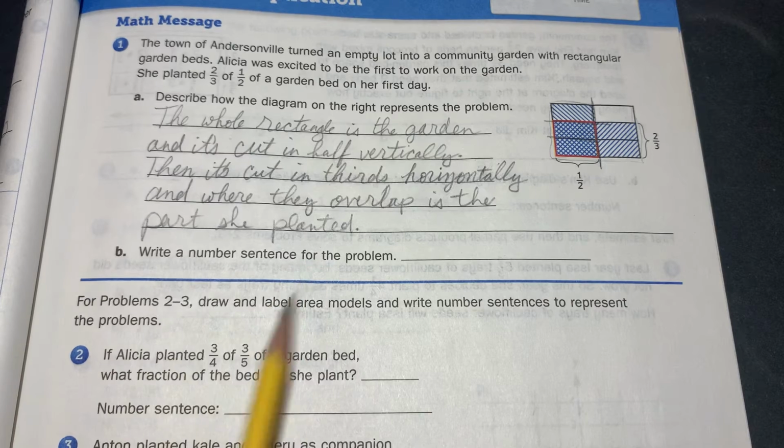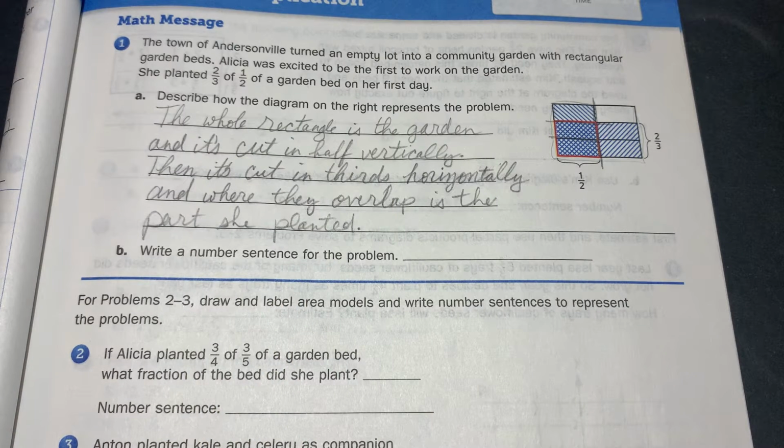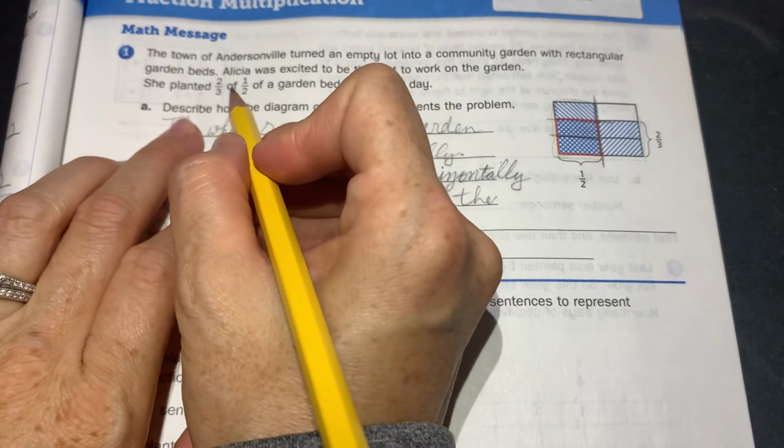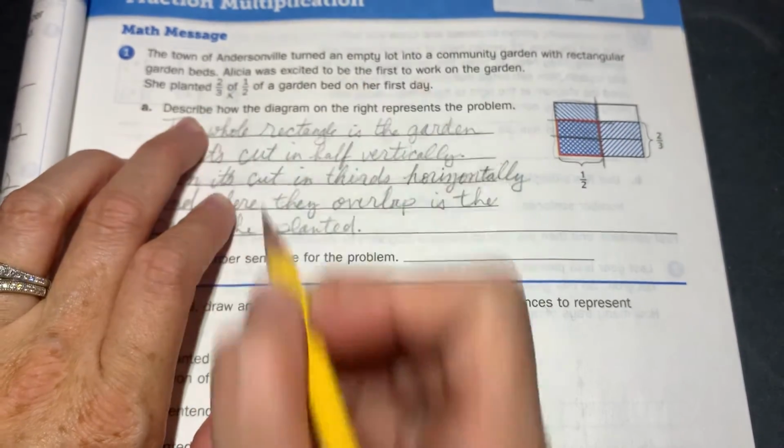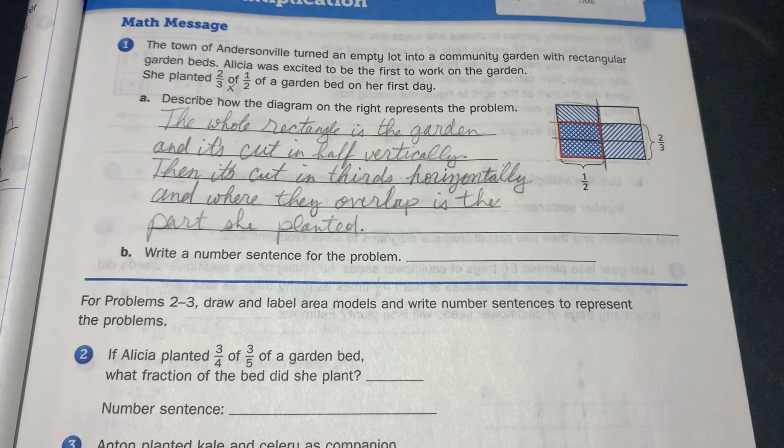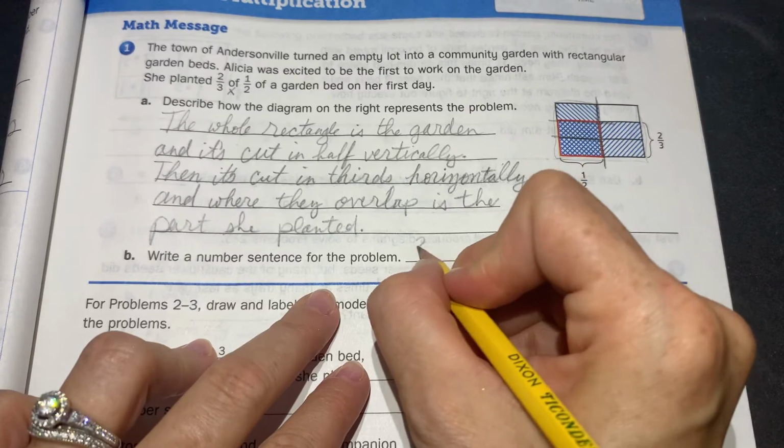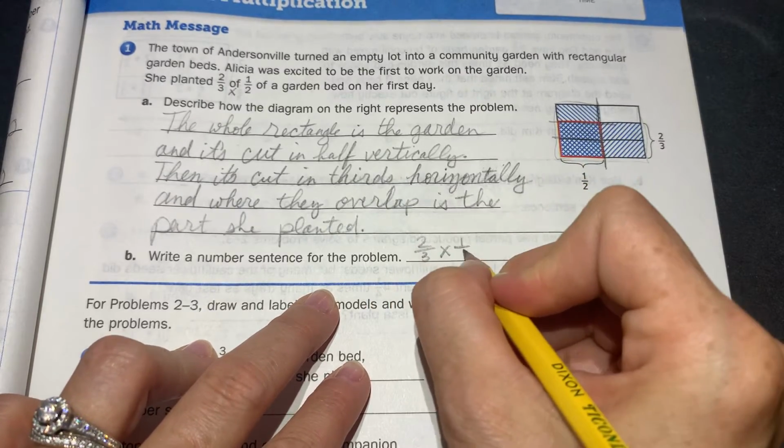And then it wants us to write an actual number sentence for the problem. So if she planted 2/3 of 1/2, what am I doing there? What operation is that telling me to do? Evelyn? 2/3 times 1/2. Good. What clue word did I say that made you think of multiplication? Of. Of. Again, up here on that of. 2/3 of 1/2. Put your little multiplication symbol under the of to remind you that that tells you you are multiplying this. So that would be 2/3 times 1/2.